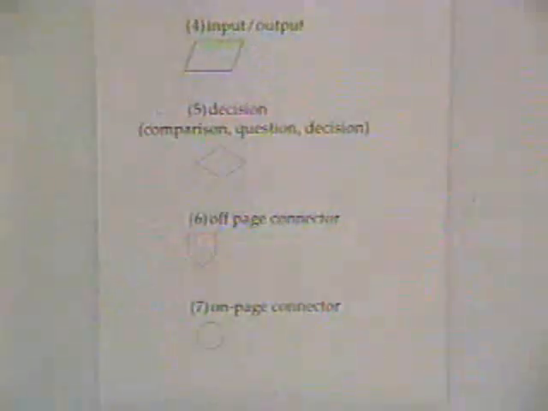The other symbol would represent an off-page connector. You can't necessarily get all of the flow charts onto a single page, so this gives you a way to say, all right, now the logical flow is going to continue on another page. And finally, an on-page connector would mean that the logical flow of the program is going to be shown in another position, but it's going to be on the same page.